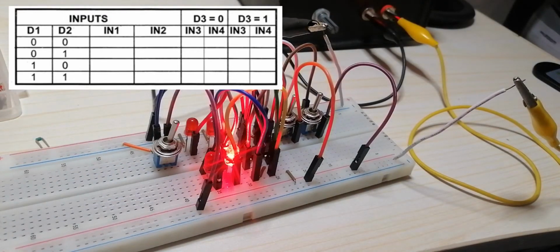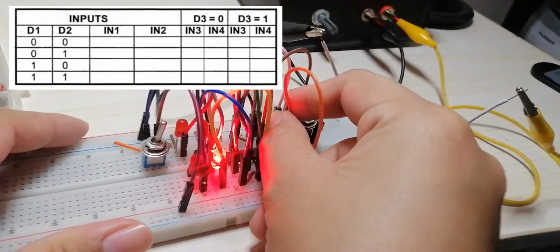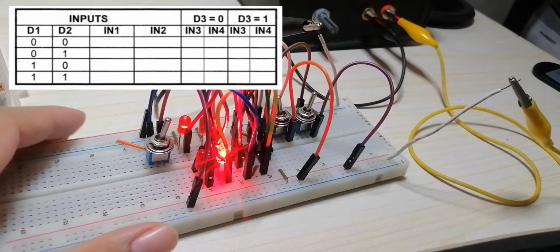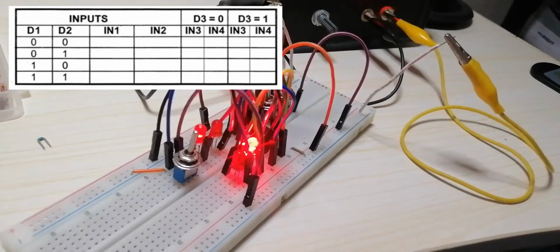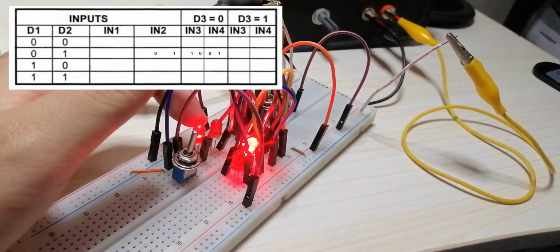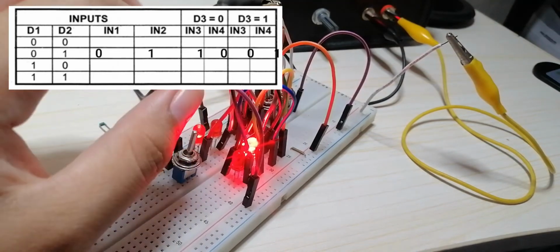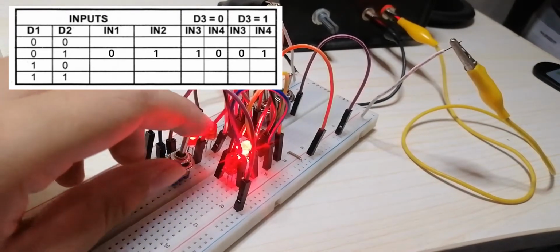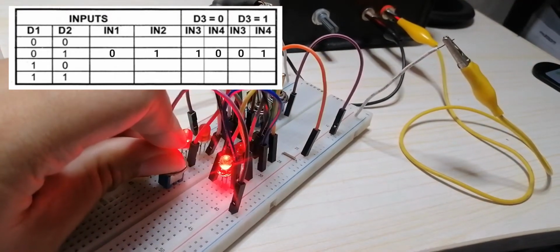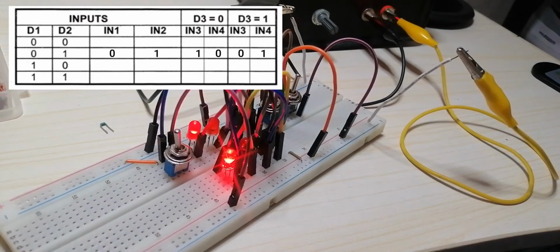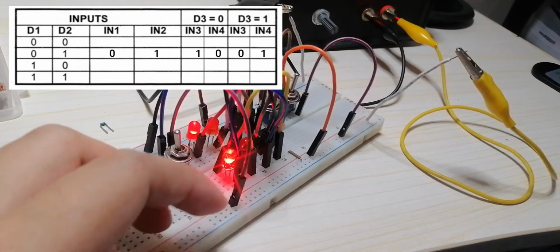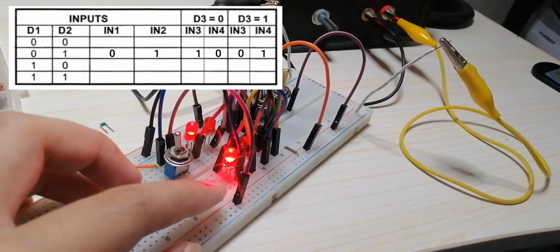So next we will make this at logic 0. So we will turn on the D2. So you can see that now the in2 and in3 is at logic 1. So what will happen when we make D3 at logic 1? What happened here is the in3 is now turned off and our in4 is now at logic 1.